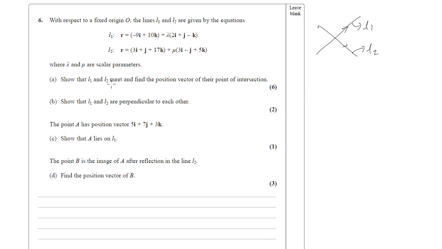To show that two lines intersect, you have to understand that this constant lambda refers to a particular point on the line L1, and the point mu refers to another particular point on the line L2. To show that L1 and L2 intersect, you have to show that whatever the value of lambda is and whatever the value of mu is, the point on L1 and the point on L2 is such that they are at the same place. So we have to find both the values of lambda and mu.